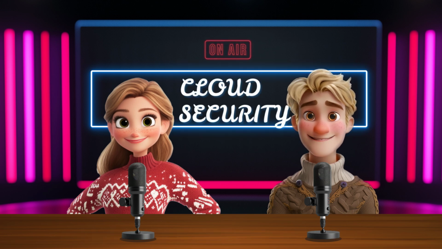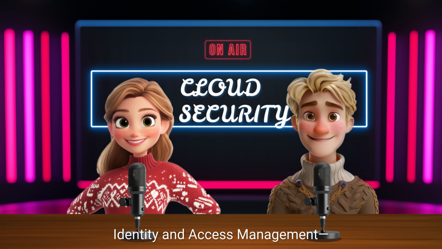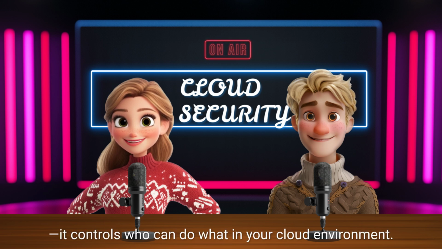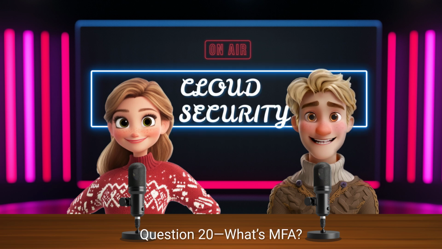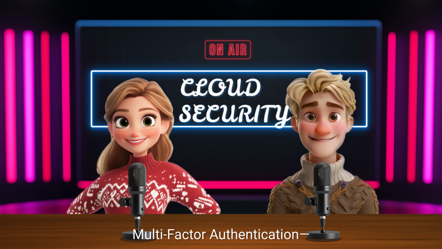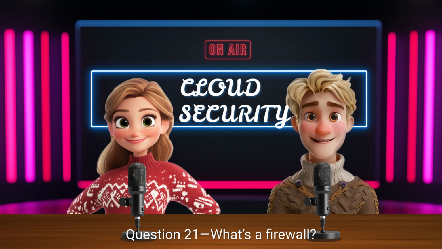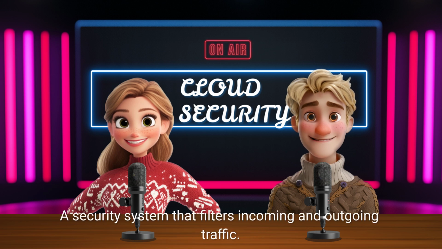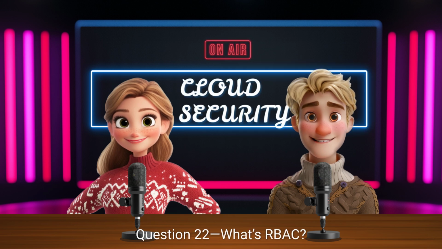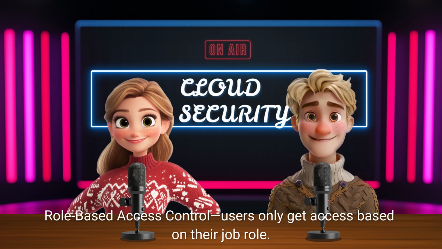Let's talk controls. Question 19. What is IAM? Identity and access management. It controls who can do what in your cloud environment. Question 20. What's MFA? Multi-factor authentication. Like using both a password and a mobile code. Question 21. What's a firewall? A security system that filters incoming and outgoing traffic. Question 22. What's RBAC? Role-based access control. Users only get access based on their job role.